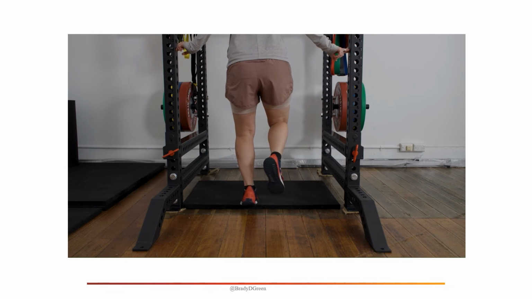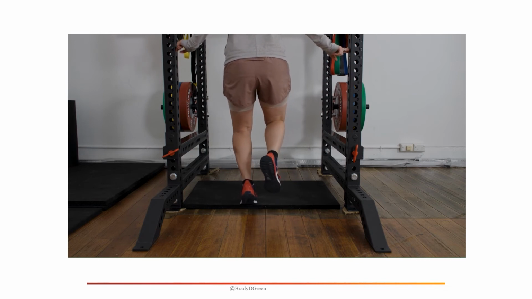And yeah, these simple tests can be really powerful in the ongoing monitoring of athletes after return to play, to identify how their mechanics are, what their level of function is, and how successful they've been in strengthening their calf.